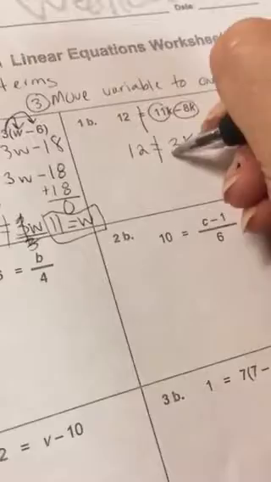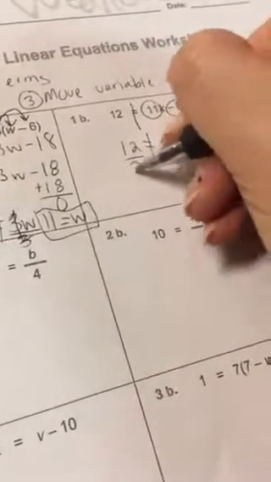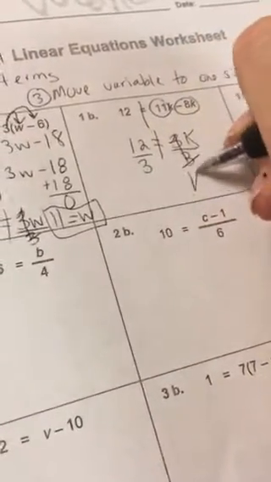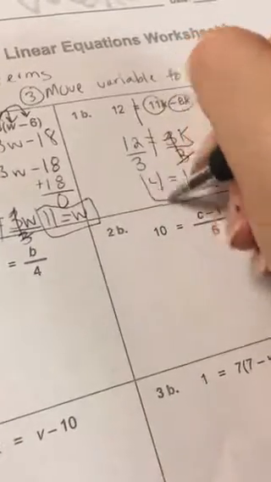Now I can go ahead and solve this equation by dividing by 3 on both sides. I'm left with 1k, or just k, equals 4. And there's my solution.